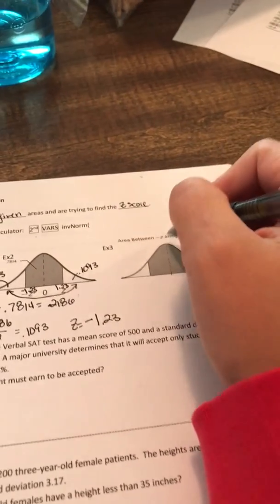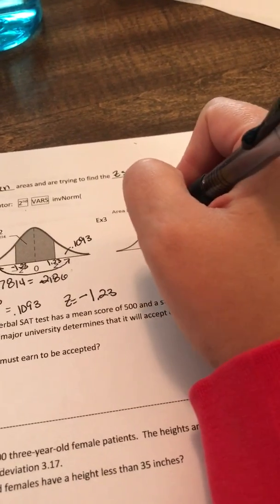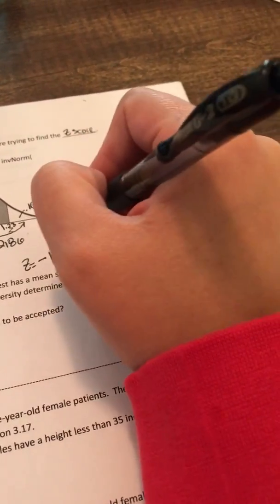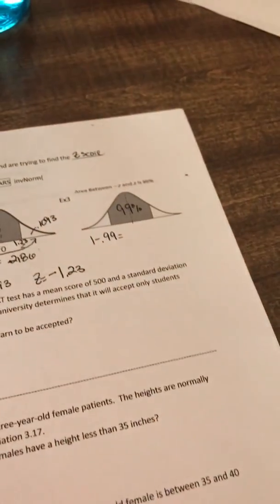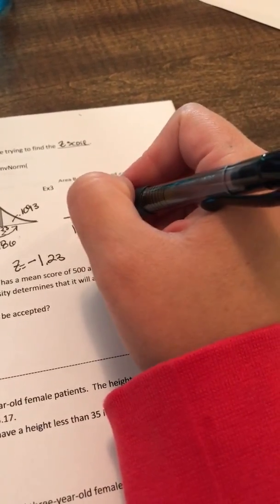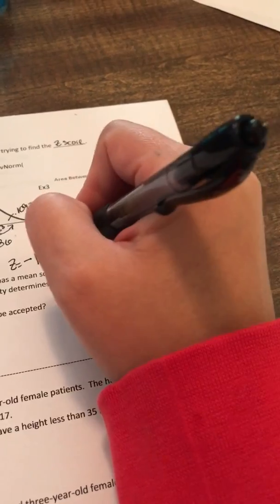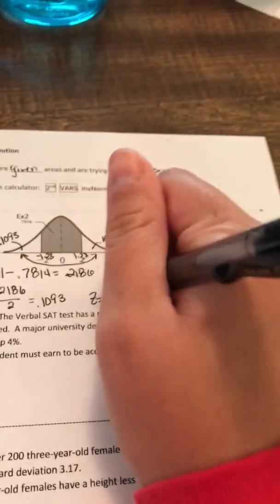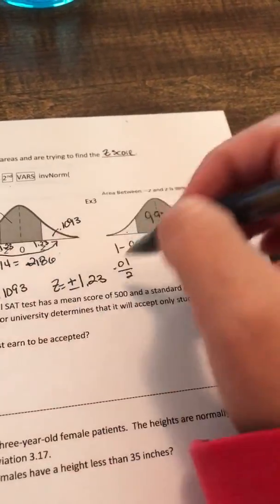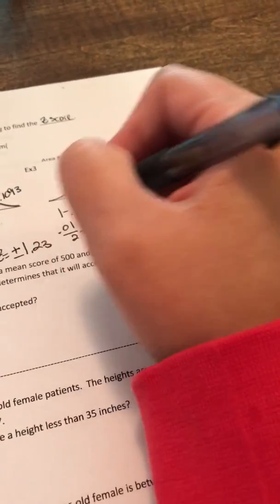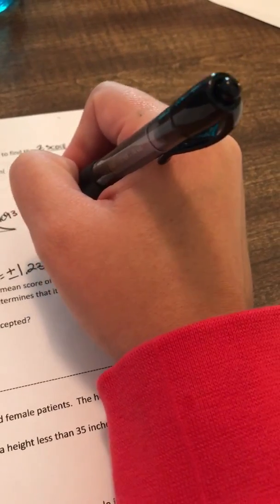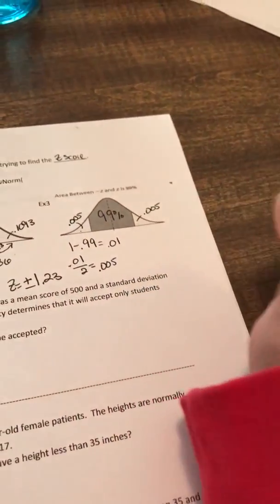For the last one here, the area between negative z and z is 99%. So this is 99%, which means if we take 1 minus 0.99, we get 0.01. So that's in the two tails. 0.01 is in the two tails combined. Divide it in half. You can also write this as plus or minus if you want to, by the way, instead of listing it up here. There are two z-scores and it's symmetric, so you could just put plus or minus. But anyways, 0.005. So 0.005 here and 0.005 here.